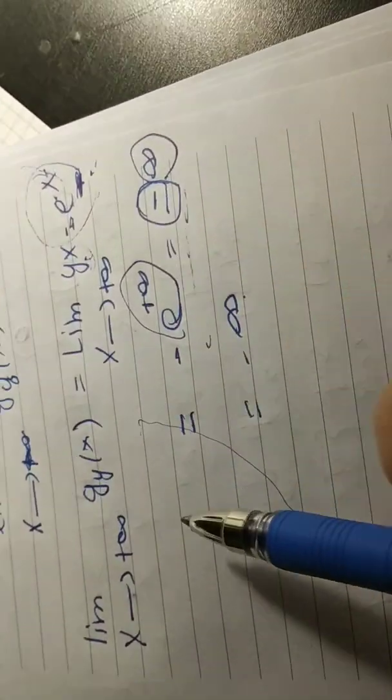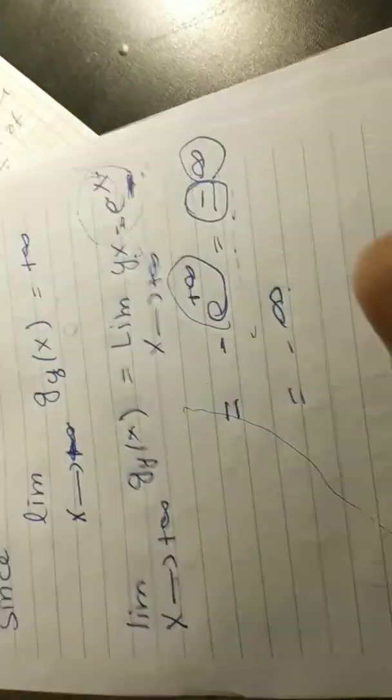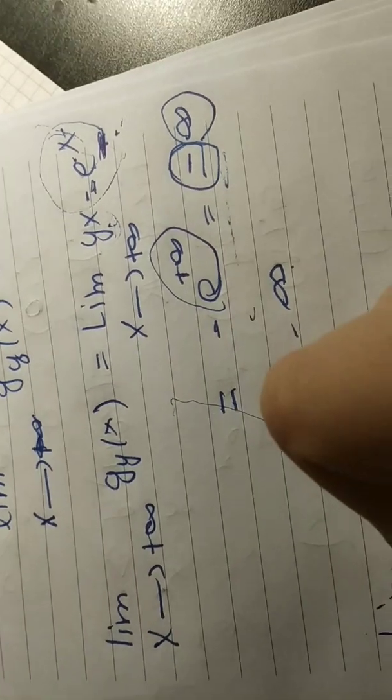Now first of all we took the limit for plus infinity. Now we will take the limit for minus infinity.